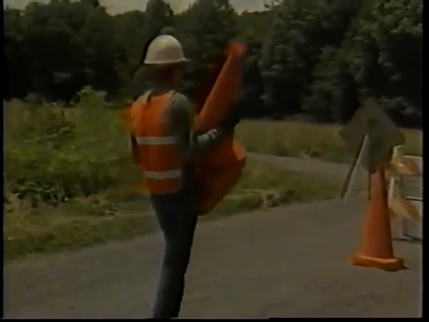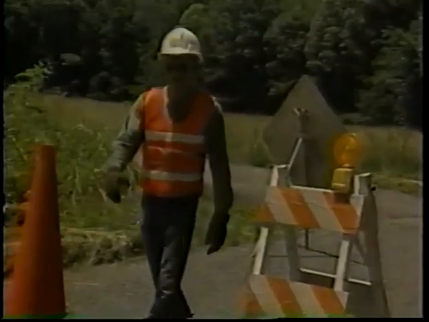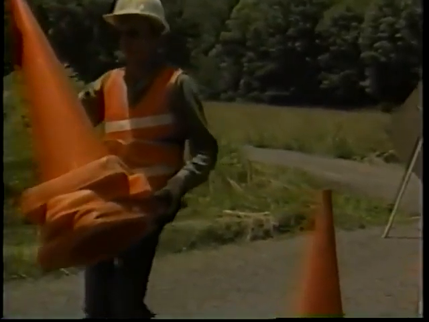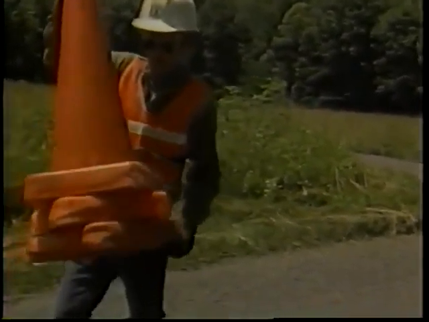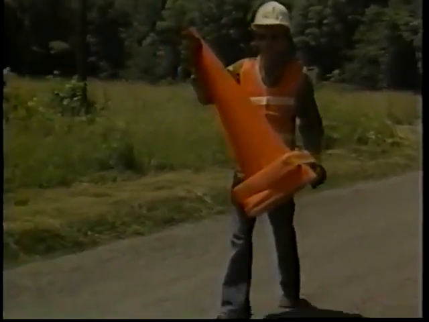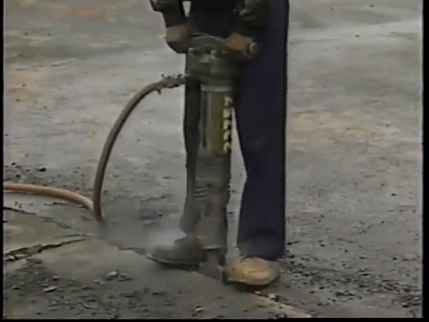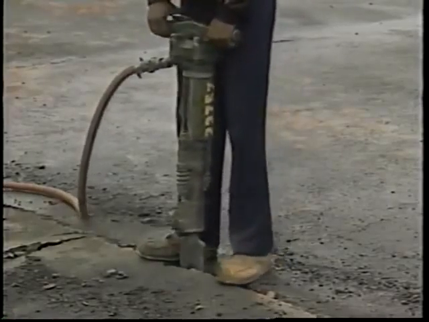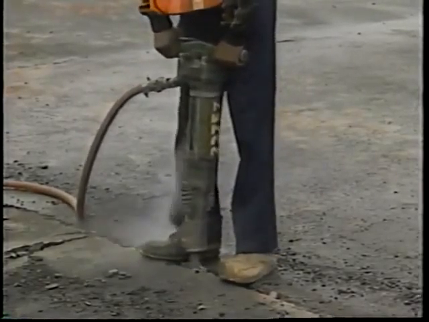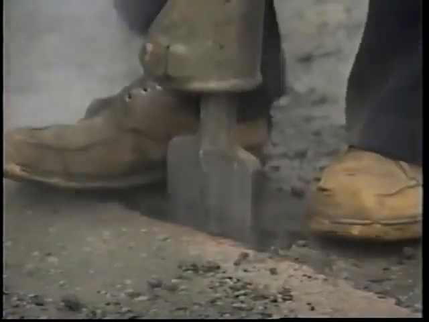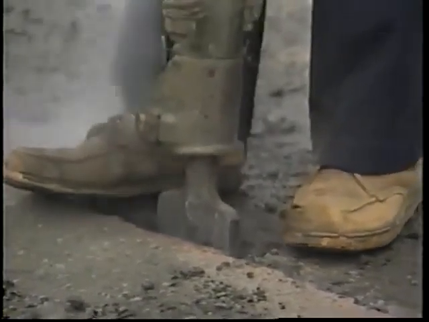But before they go, remember there are 9 steps for base and sub-base repair. Step 1. Place the traffic control devices. Be sure the signs, cones, and barricades are placed correctly. Step 2. Mark the limits of repair and cut the pavement. Make sure the limits are marked well within the area of firm pavement and the cut is straight and vertical.